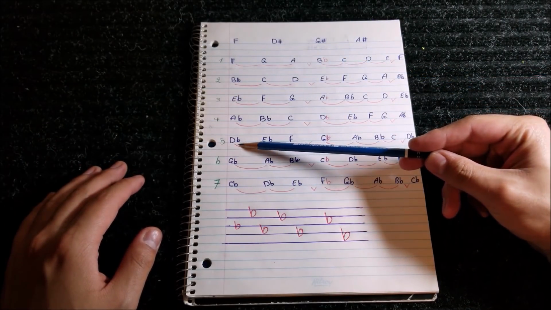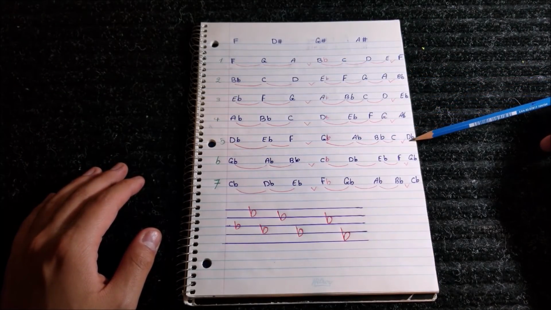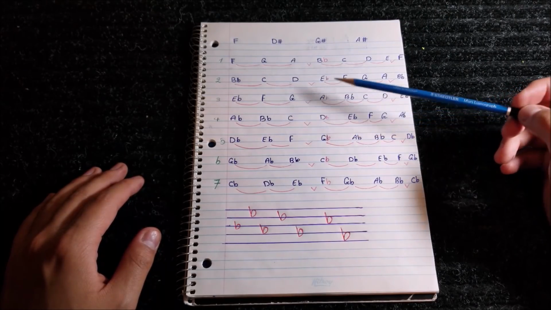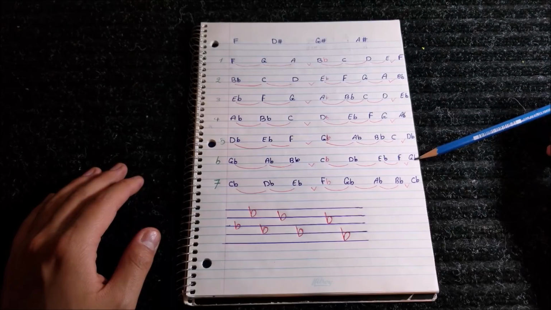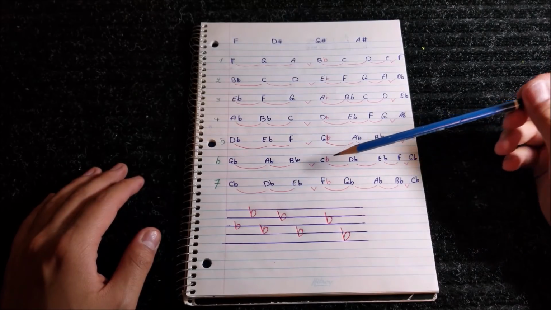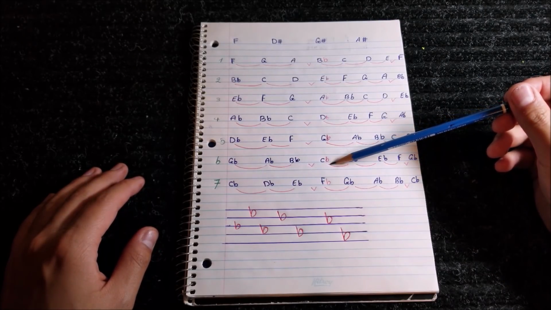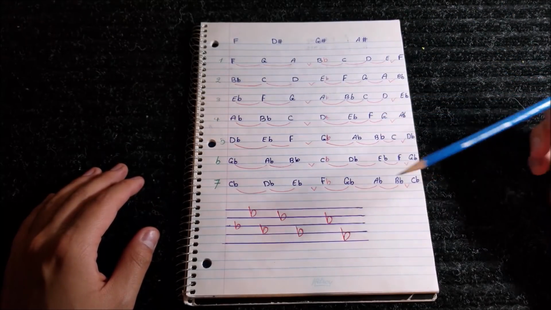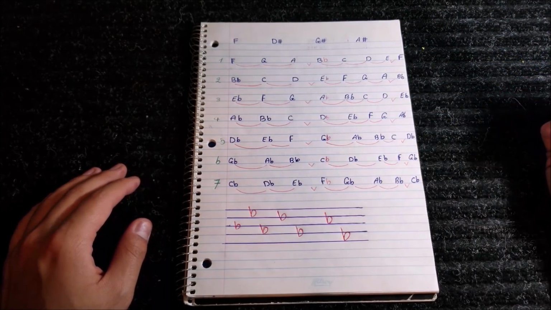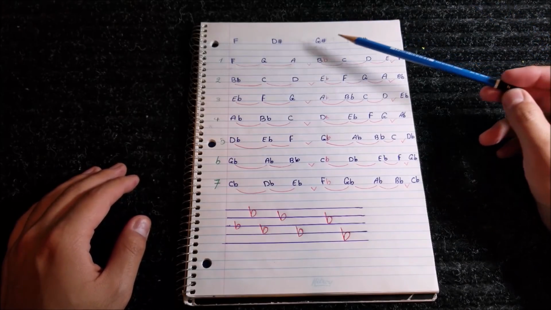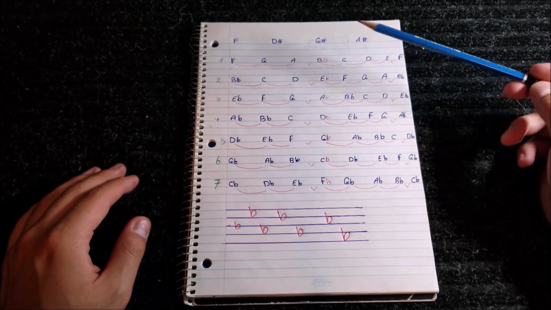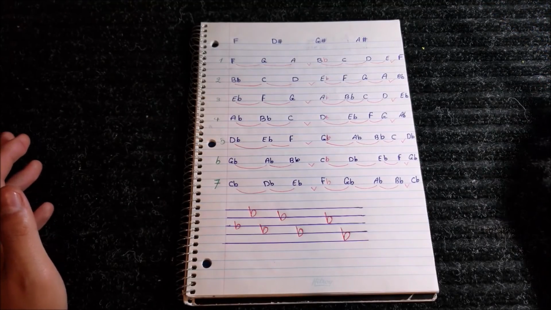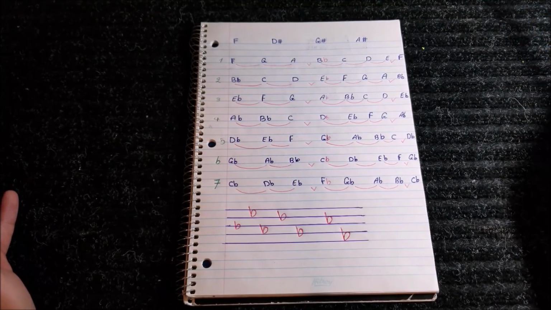If we start from D flat and end on D flat, G flat appears. And if we start from G flat and end on G flat, C flat appears. And if we start from C flat and end on C flat, F flat appears. So the keys with flats are more disciplined, I can say, compared to the major keys with sharps.